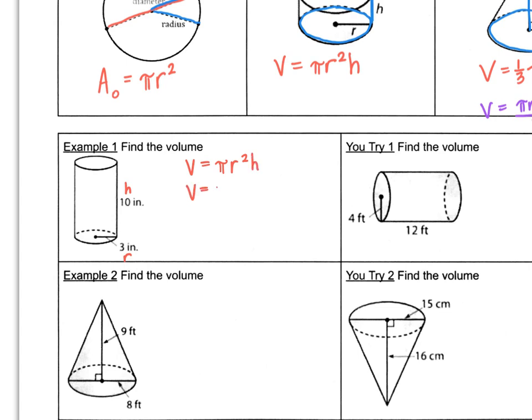So pi, remember, is 3.14. And the radius is 3, so I'm going to multiply times 3 squared, and then the height is 10, so times 10. So this becomes 3.14. We have to follow our order of operations here. So we do the 3 squared, which is 9. Right? We do exponents before we multiply.